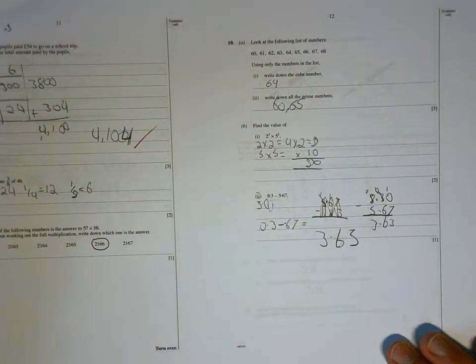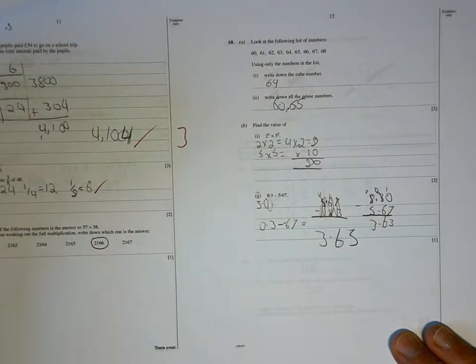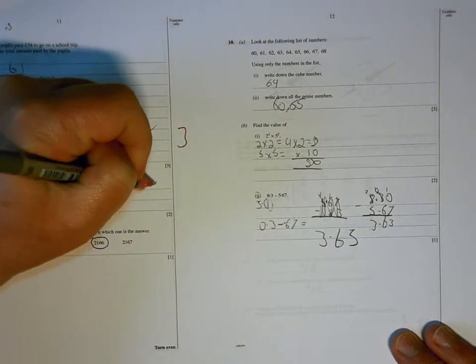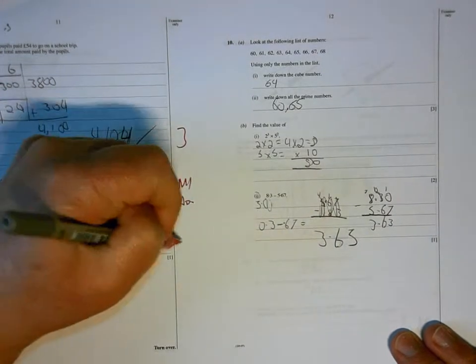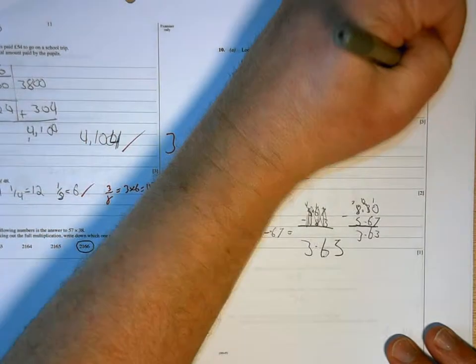That's the method you use. That is fine. 1/8 is 6. So 3/8 is 3 times 6, which is 18. So you haven't finished that one off. That's correct. 64 is right.